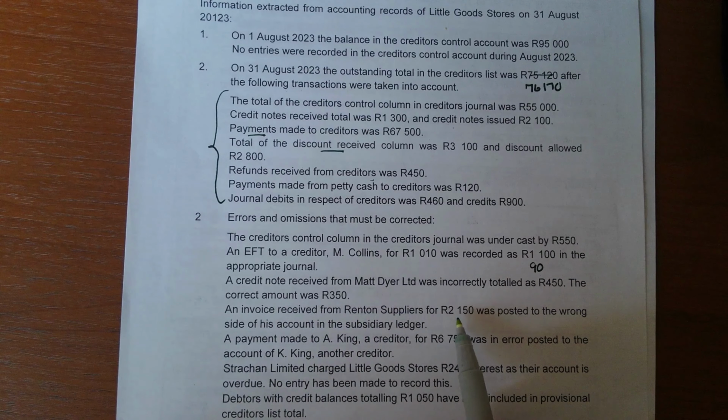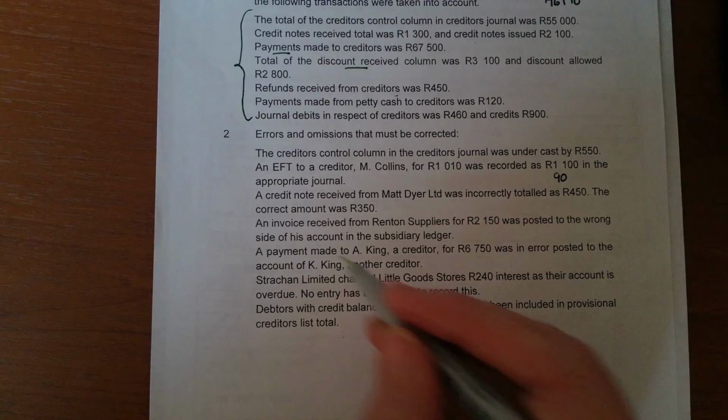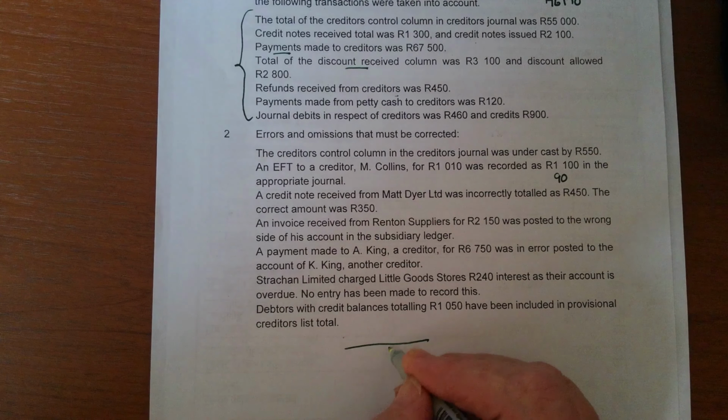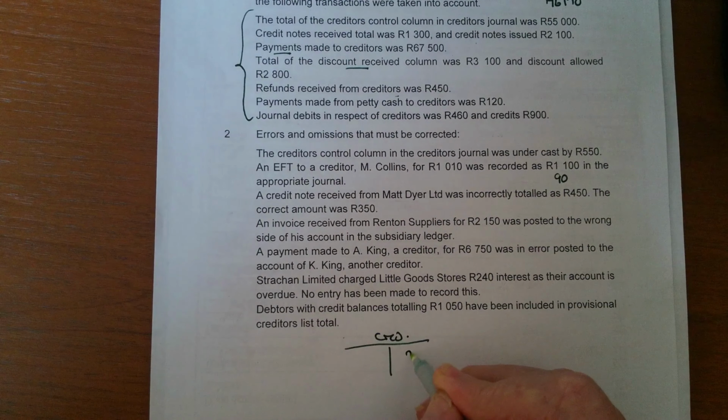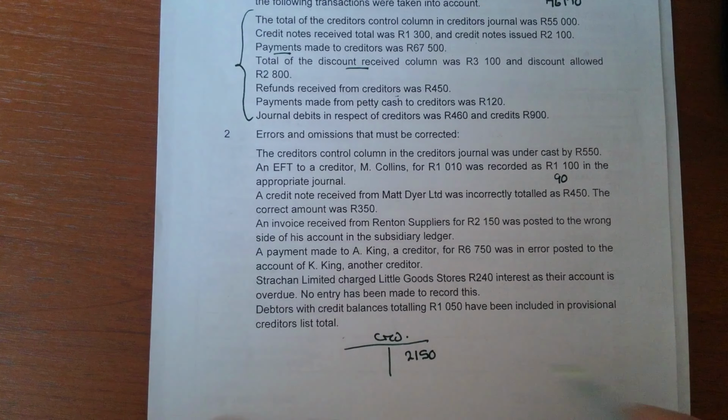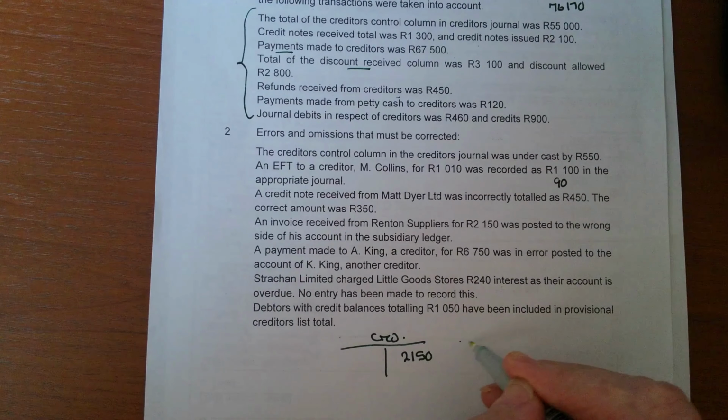It was received for 2150, and it was correctly recorded in the journal, so there's no mistake in your control account, but it was posted to the wrong side of the account. So it means if we receive an invoice in my creditors account, I must have 2,150 on the credit side.